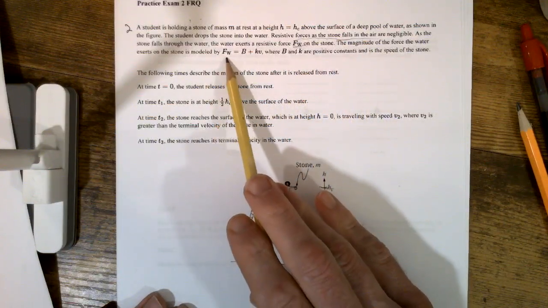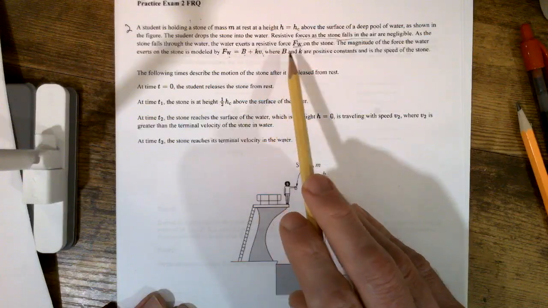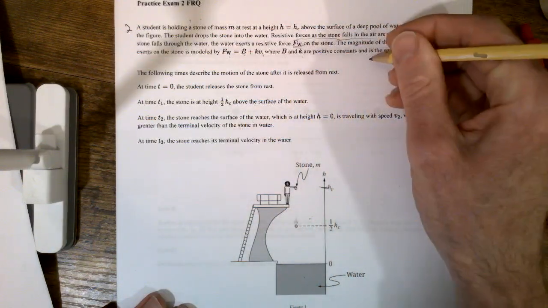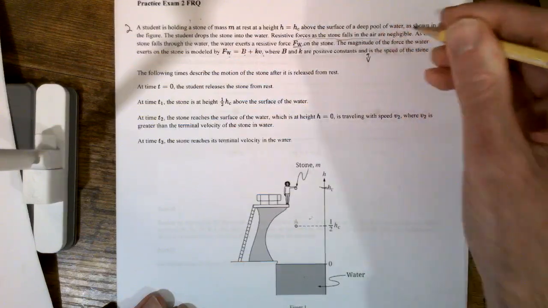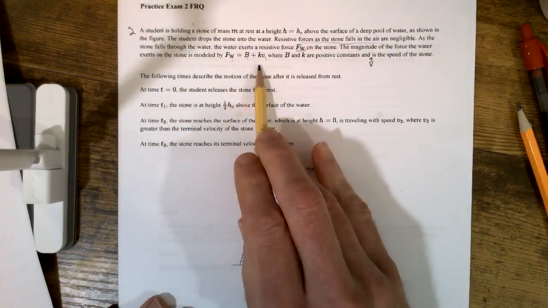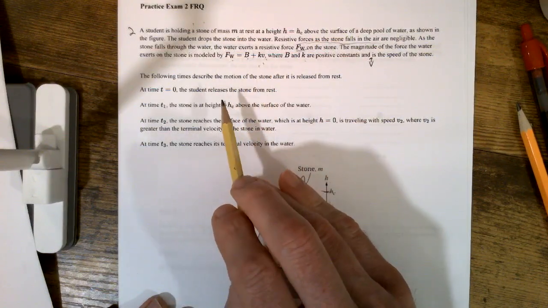The magnitude of the force of the water exerted on the stone is F_W equals B plus kV. B and k are positive constants. I think it should say "and v". v is the speed of the stone. Okay, so that's a pretty common resistive force, a linear resistive force. So I'm expecting some sort of differential equation coming up, right?